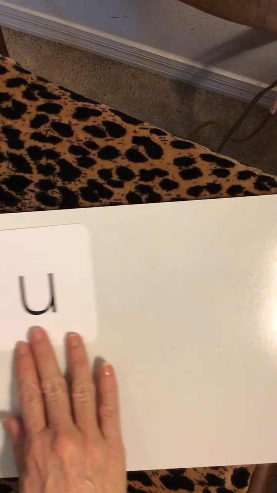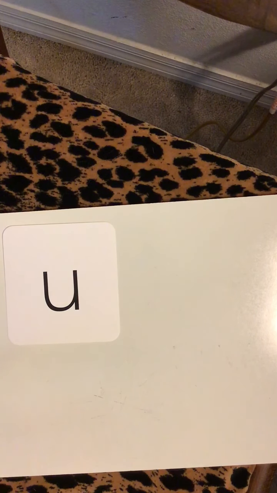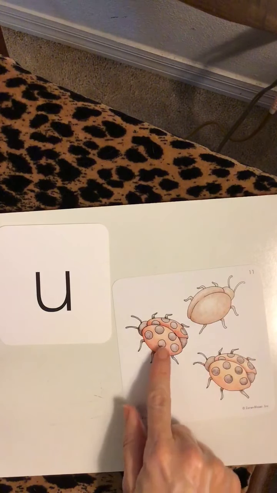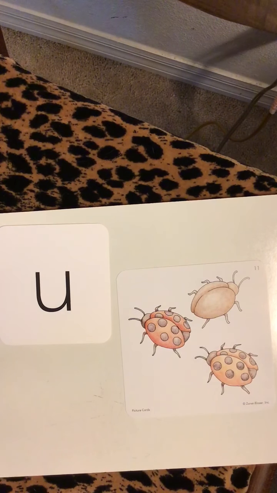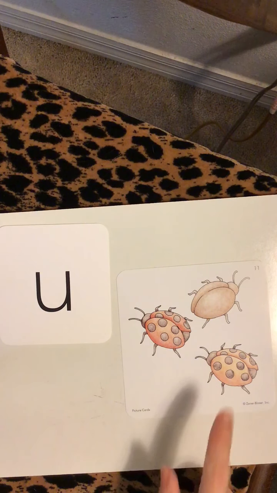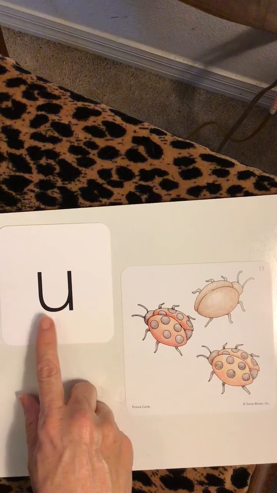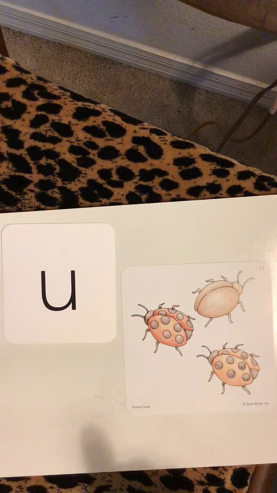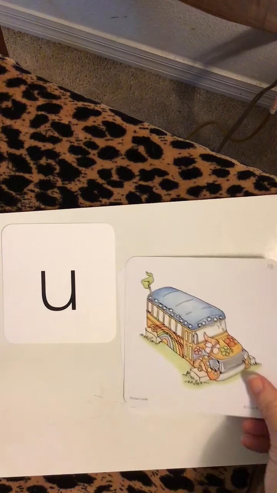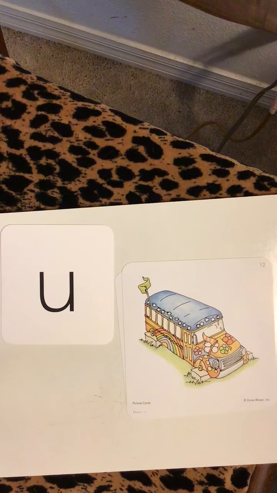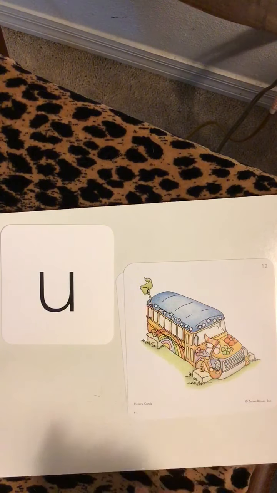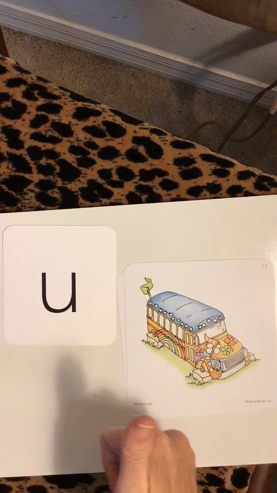First one. Put that over there. Ooh. What are these? These are all different kinds of what? Bugs. What middle sound do you hear in the word bugs? U. Jump up. Next one. Ooh. What's that? That's a bus. What middle sound do you hear in the word bus? U. Jump up.